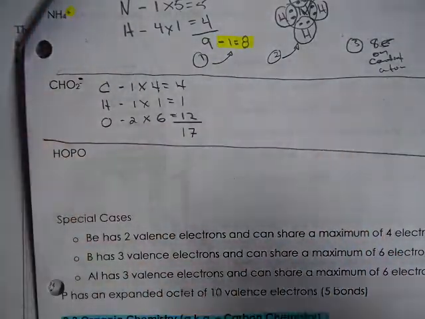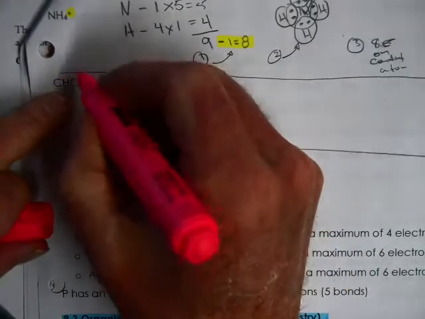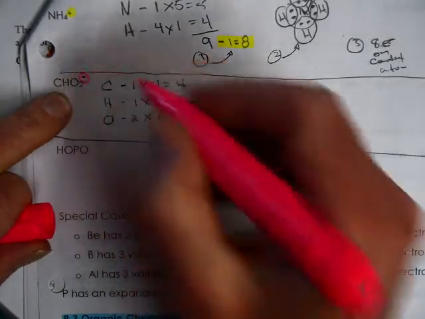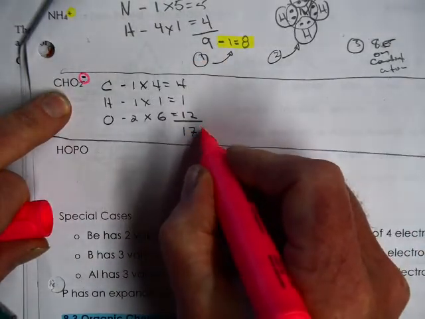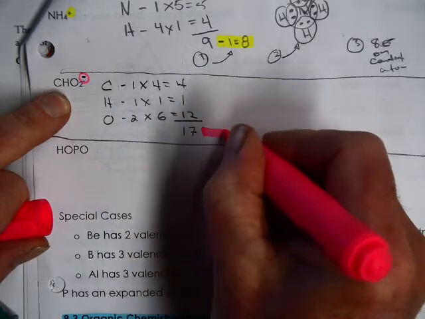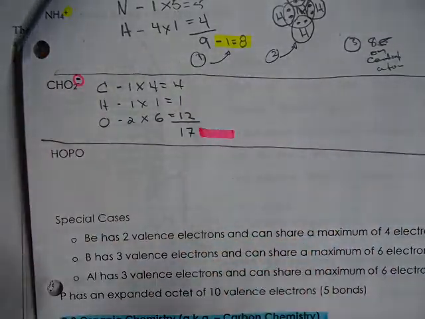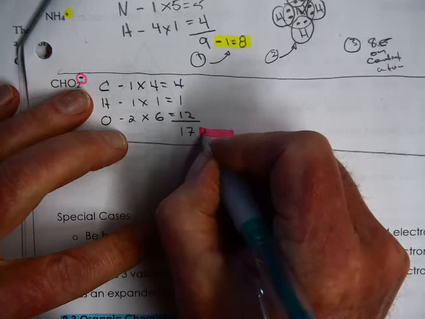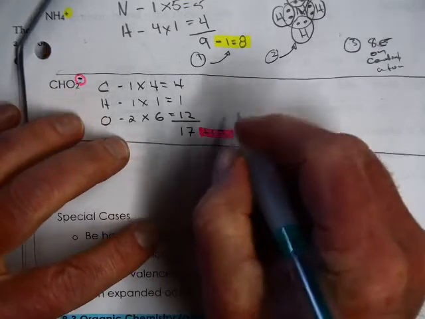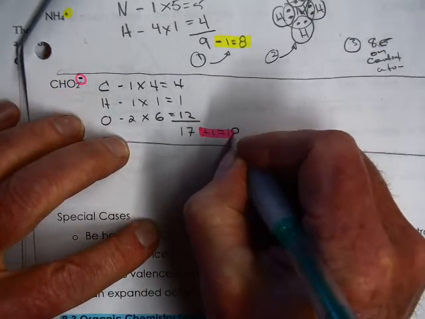But this here is negative. Tells me I have to add 1. I'll do it like this. I have to add. So now I have a total of 18.